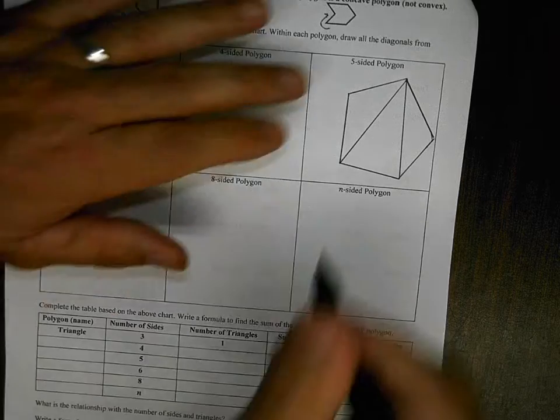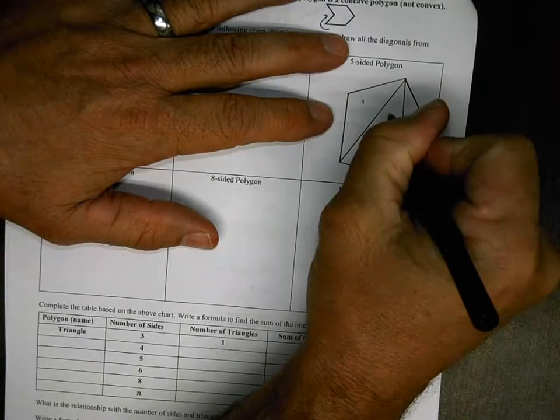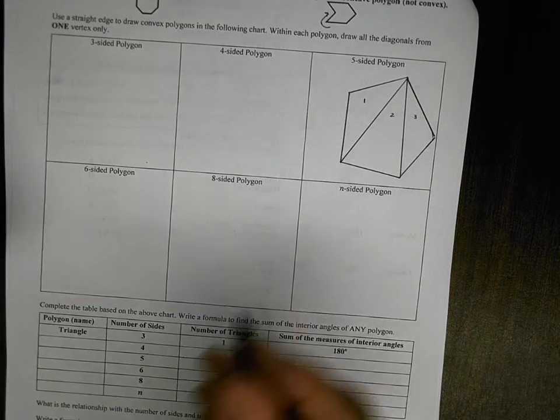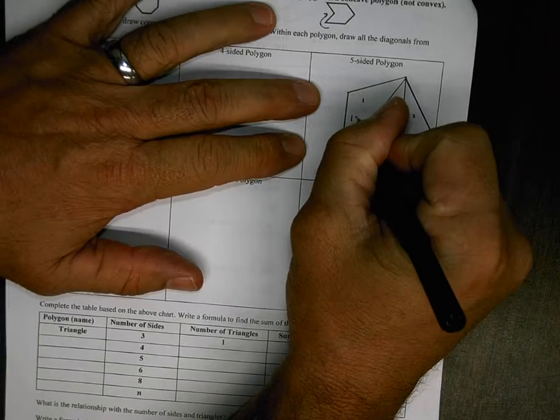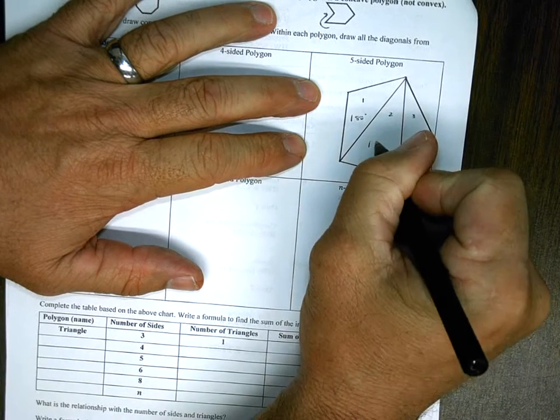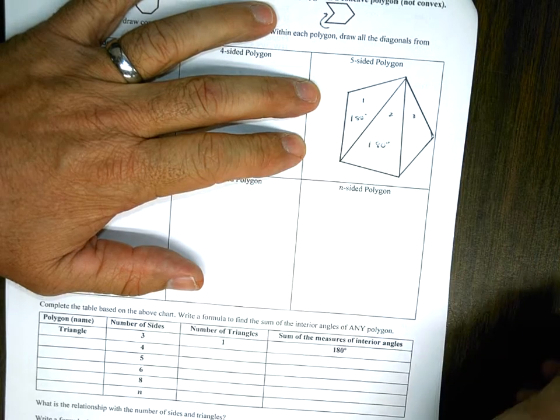Okay, so what have I created there by drawing those diagonals? I've created 3 triangles. That's right. 1, 2, 3 triangles. Okay? And what do we know about the interior angles of any triangle? The sum of the interior angles of any triangle is 180. So there's 180 degrees of interior angles here. There's 180 degrees of interior angles here.